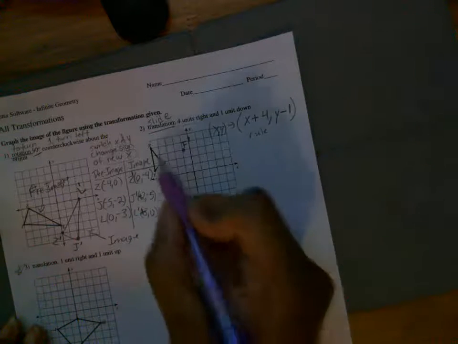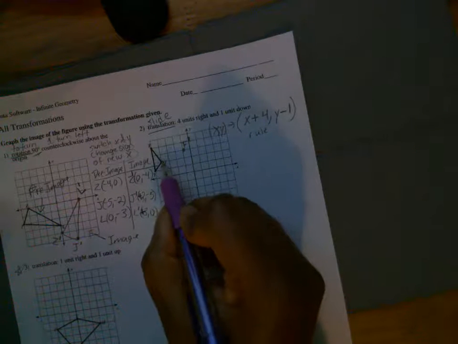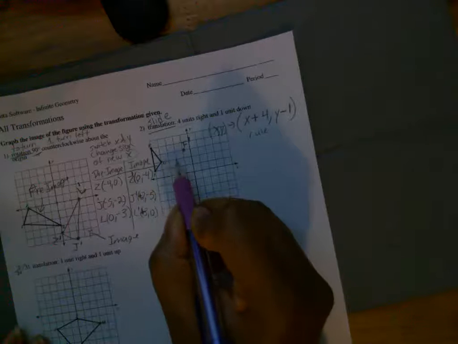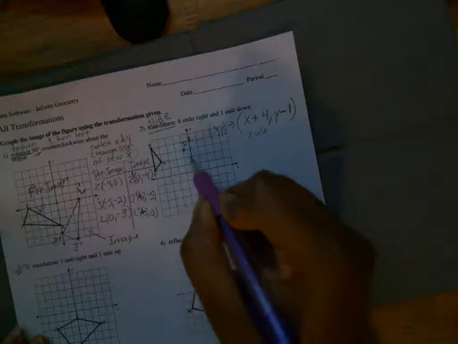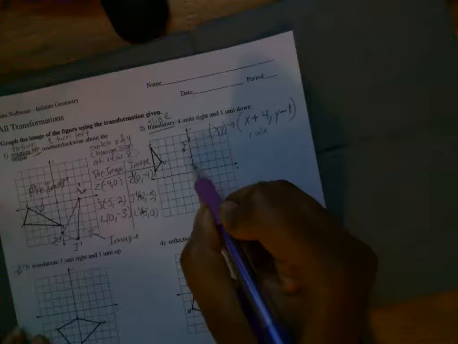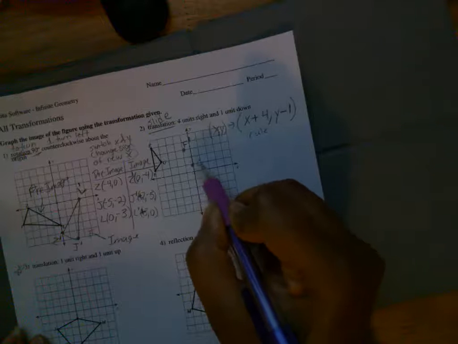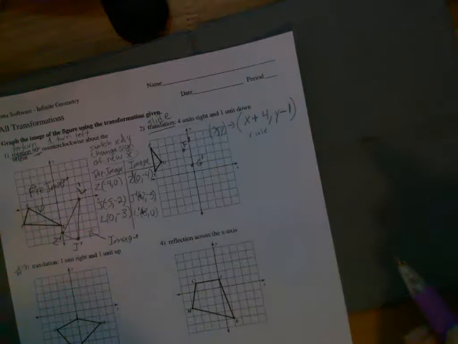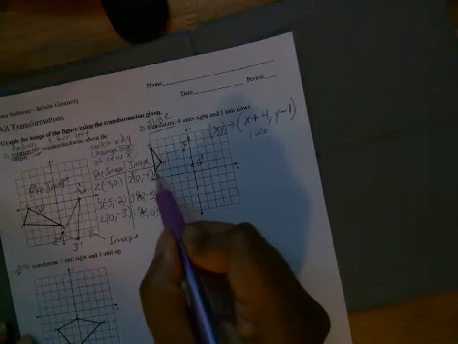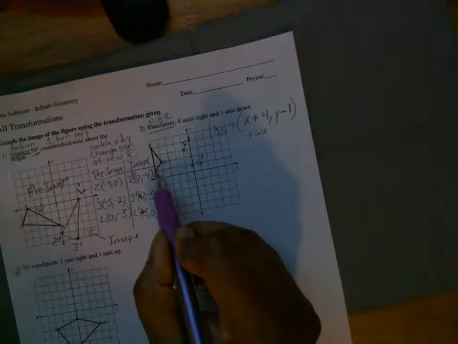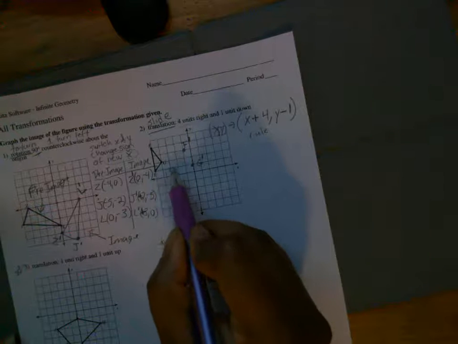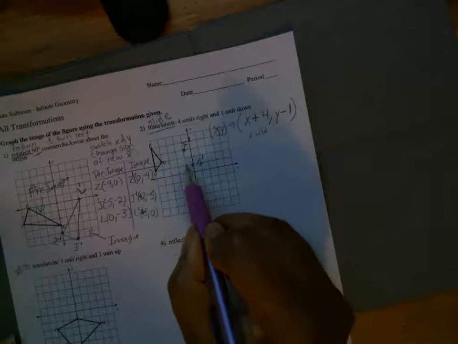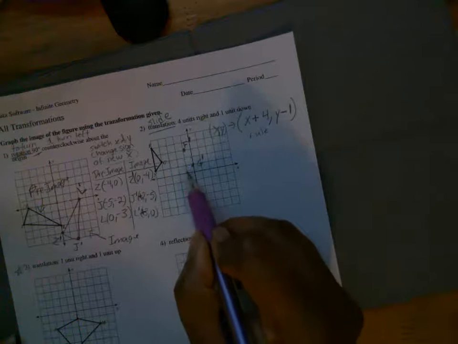I do the same thing for G. 4 units to the right. 1, 2, 3, 4, and 1 unit down. This is G prime. Then I go to Y. Y is 4 units to the right and 1 unit down. So this is 1, 2, 3, 4, 1.